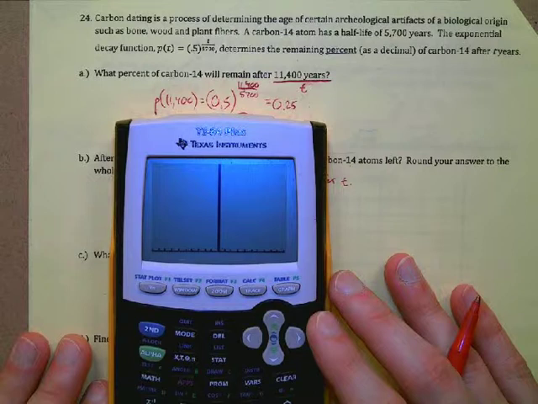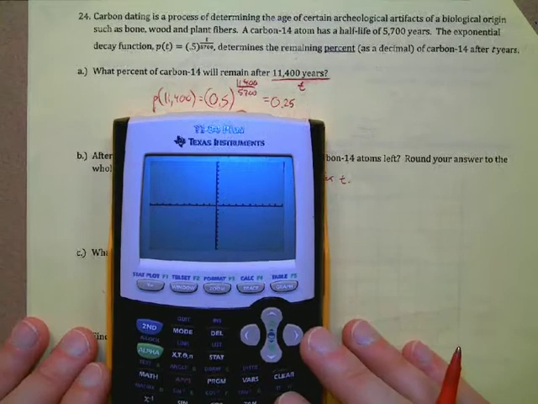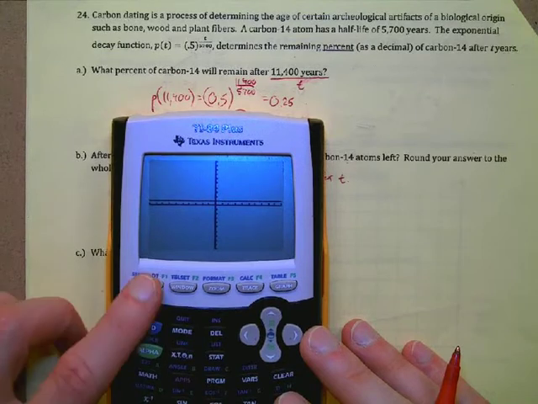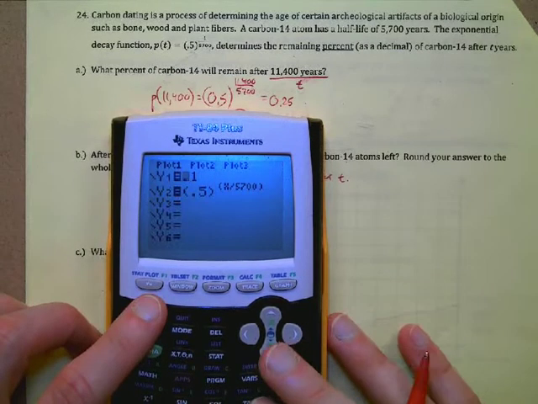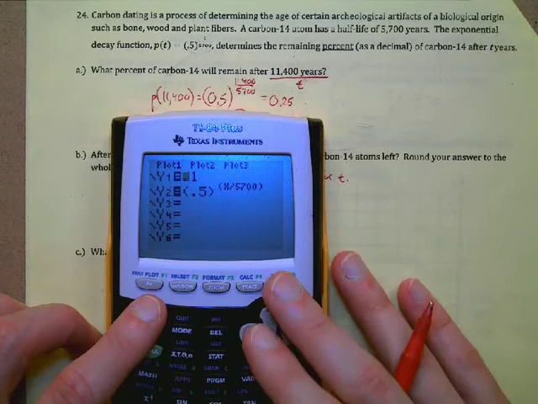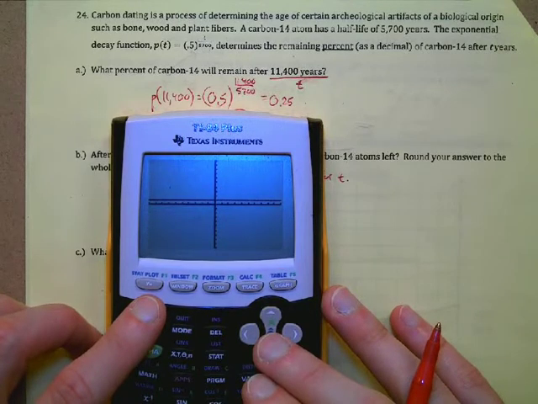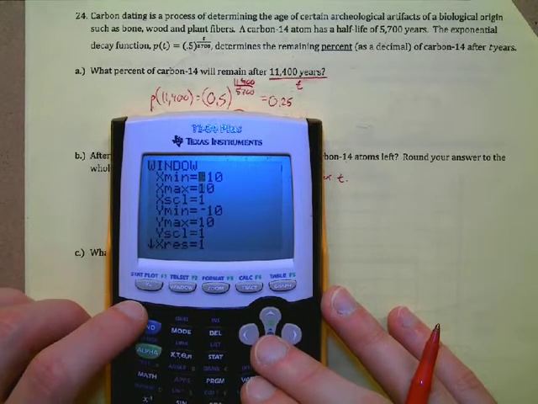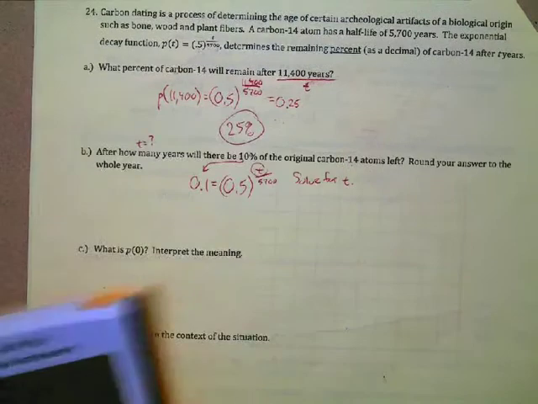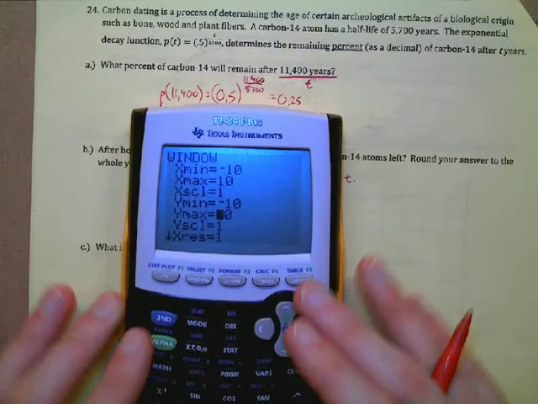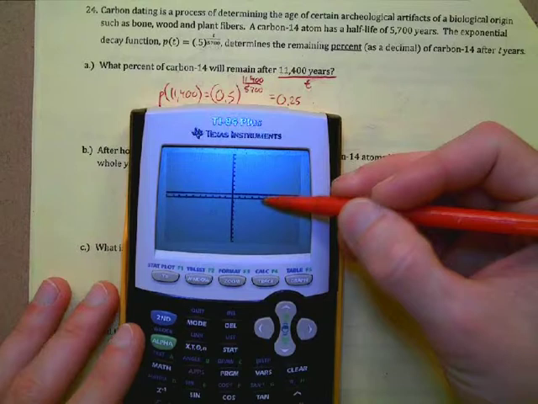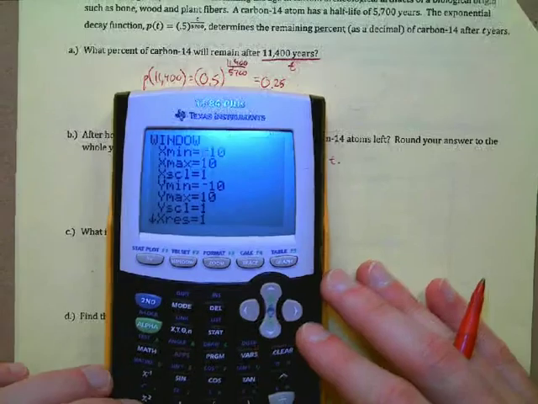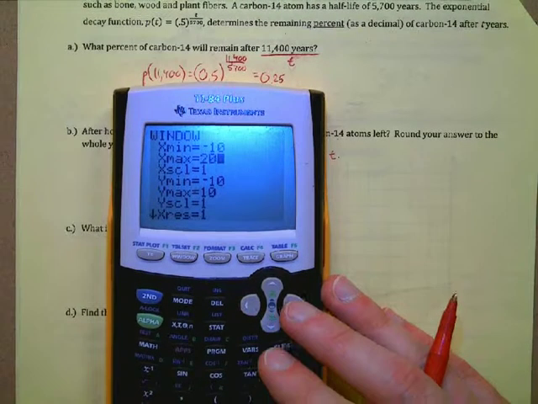And I don't see it at all. Let me try zoom 6, go back to the normal viewing window. All right, so these things don't look like they ever intersect, so I'm going to try going further to the right here. I mean, we are talking in like thousands of years, right? So let me try going out the x max. Let me try going to like 20,000. See how that looks.